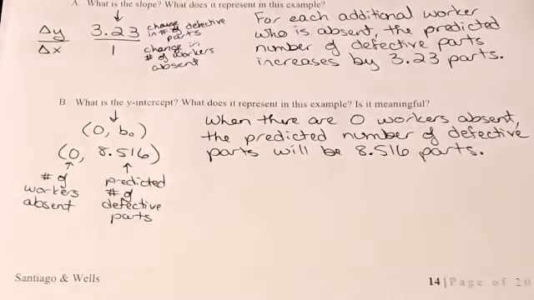It's interesting because there's a follow-up question, which is, is it meaningful? And you're probably thinking, is it meaningful? Well, think about, is it possible to have 0 workers absent? Sure, absolutely. You can have a full staff. You can have everybody show up to work. That totally makes sense. 0 is in our domain. Domain represents our X value. So yeah, this is totally meaningful. Let's write that out.